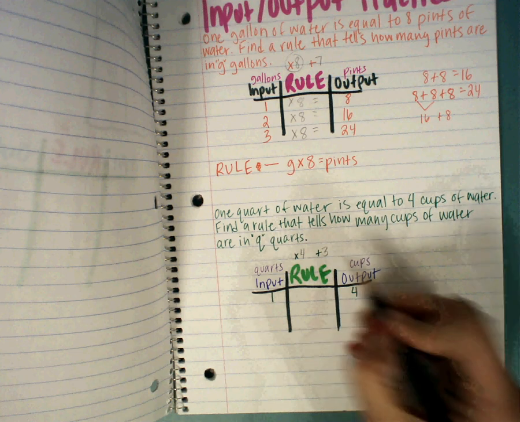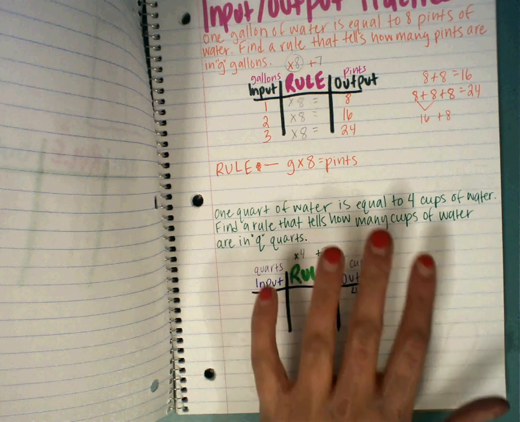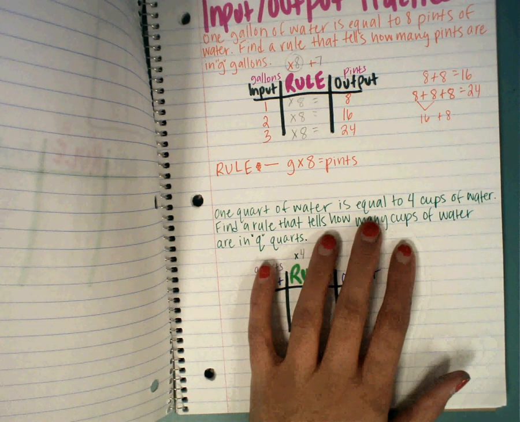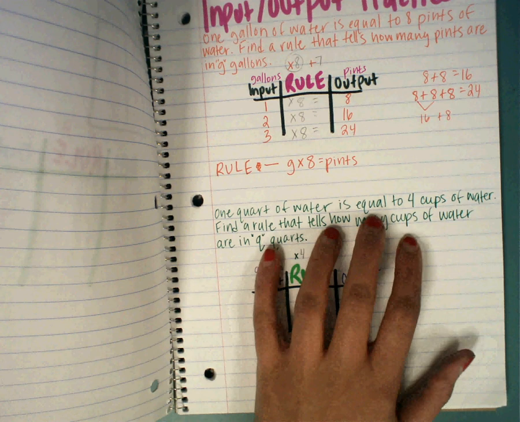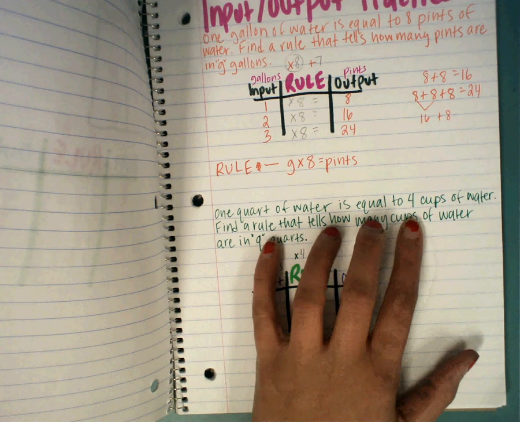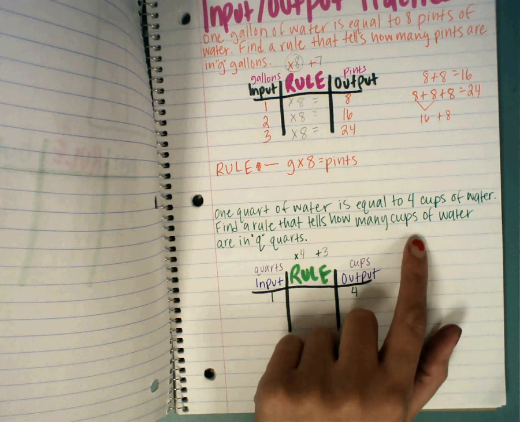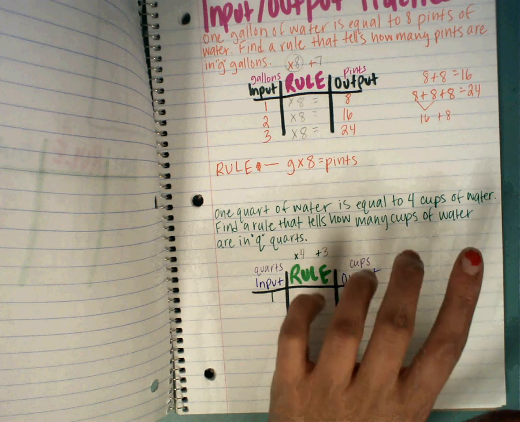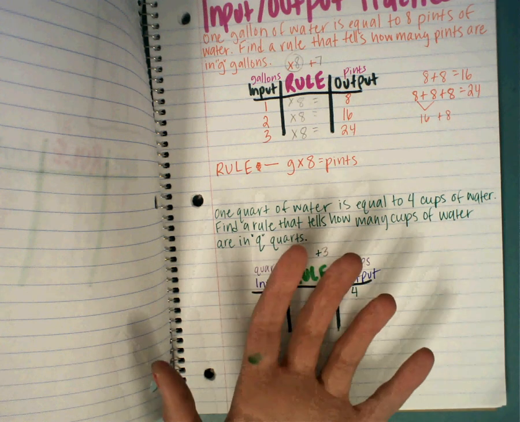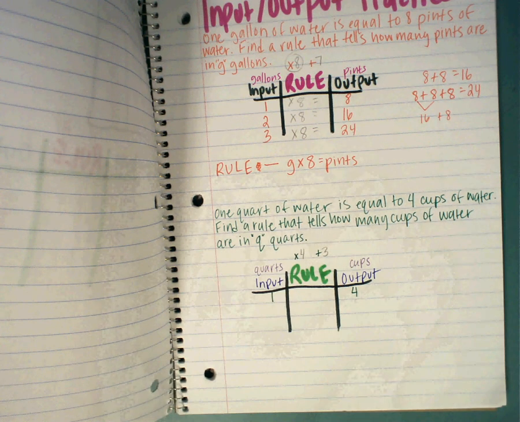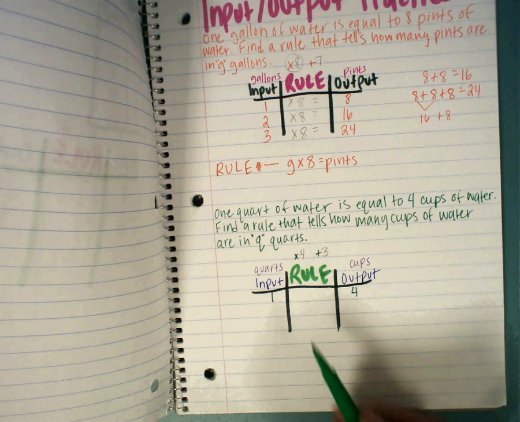1 plus 3. In this case, guys, when it's telling you that 1 quart of water is equal to 4 cups, that's like saying each quart has 4 cups in it, okay? When it says that that is equal, it means that each quart has 4 cups in it. So if I had a quart of water, I could get 4 cups of water out of it. So each means I'm going to be doing what? Multiplying.